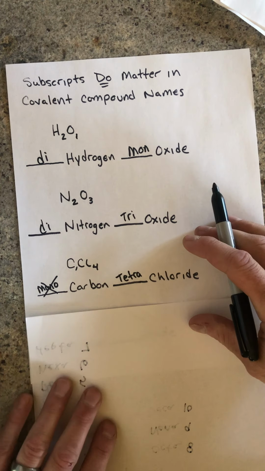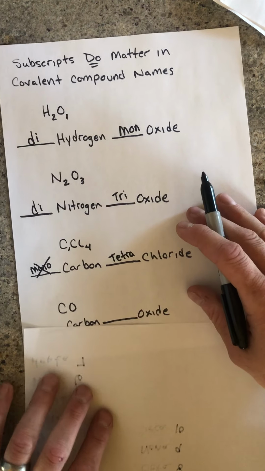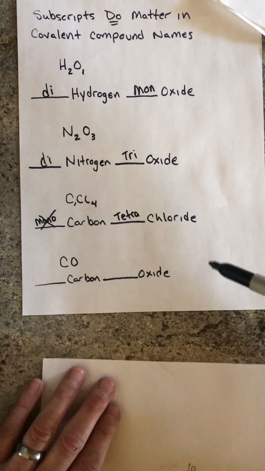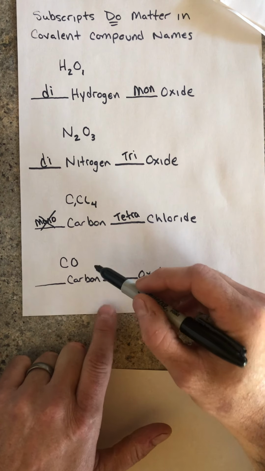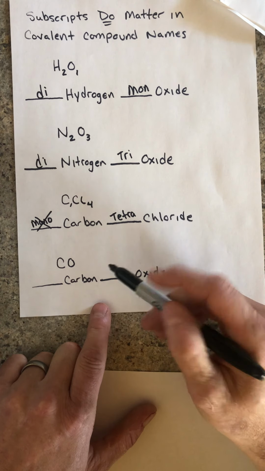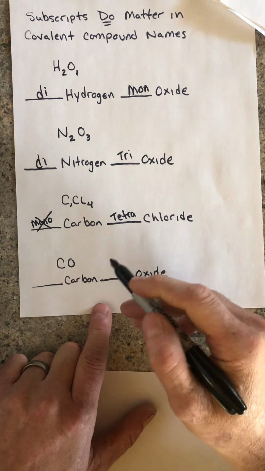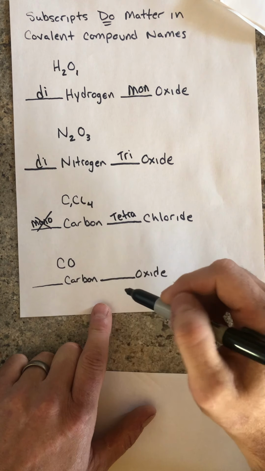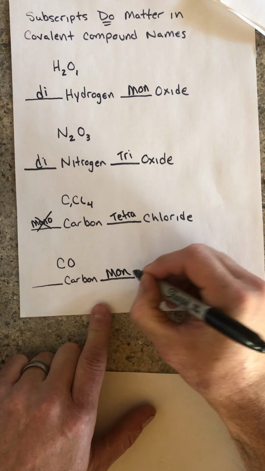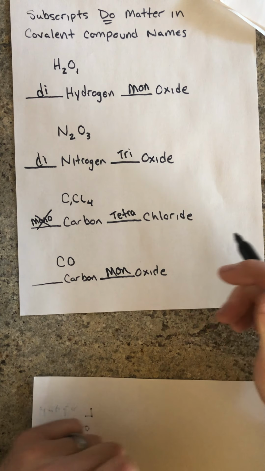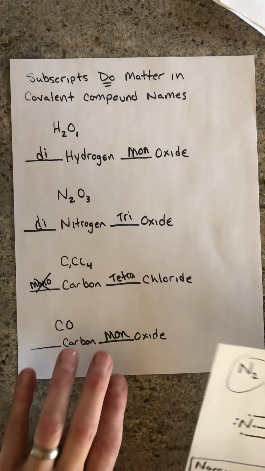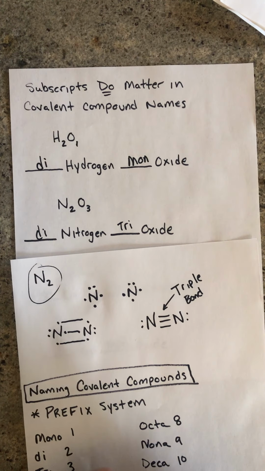Don't say monocarbon tetrachloride. People will know what you mean, but they'll probably laugh at you if you do it that way. And here's another example of that. This is a chemical that you've probably heard of. This is called carbon monoxide, and it's a kind of lethal gas if you breathe in too much of it. So we wouldn't say monocarbon monoxide. We would just call this carbon monoxide. Okay? So that's how the prefix system works, and that's how electrons get shared in molecular compounds, and I hope that helps.